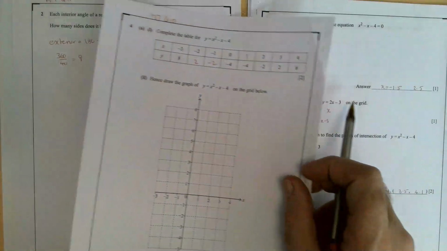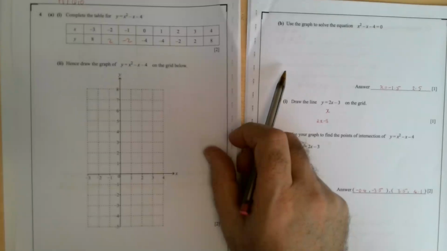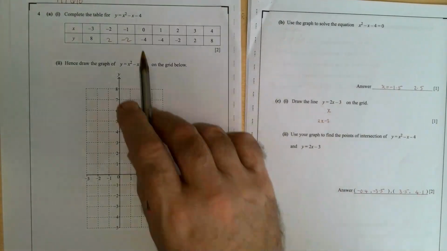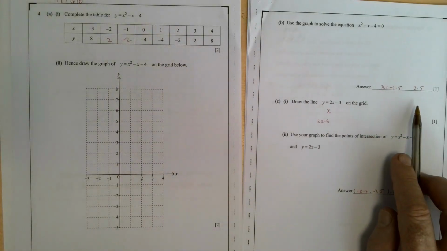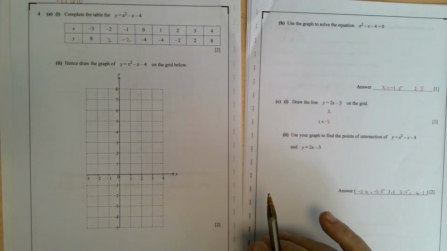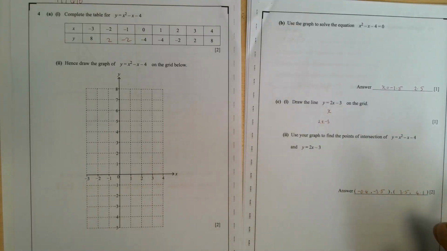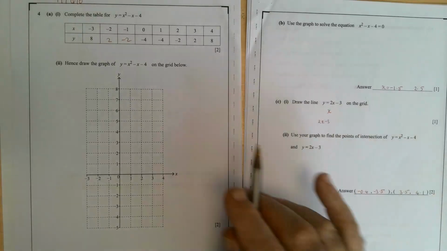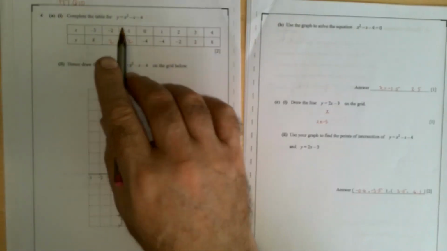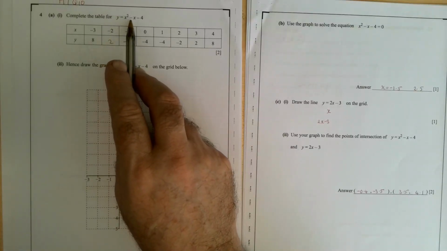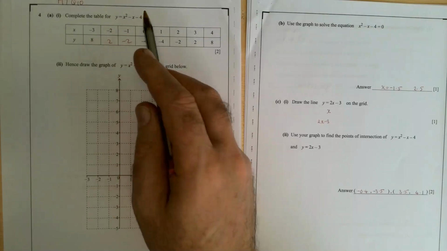Okay, question 4. Complete the table for y equals x squared minus x minus 2. Okay, now this is a non-calculator paper, so you've got to be careful when you're doing this. So what we've got to do is square the x value, take away the x value, and take away 2.